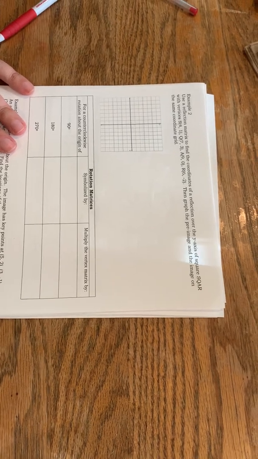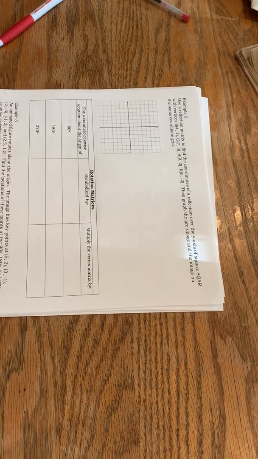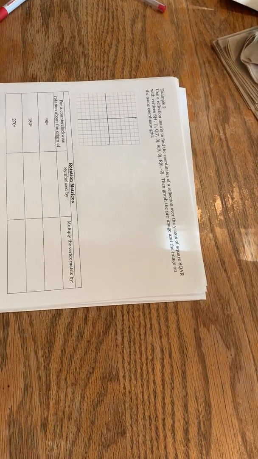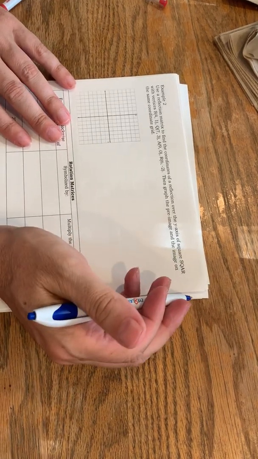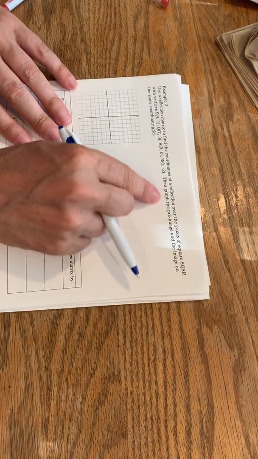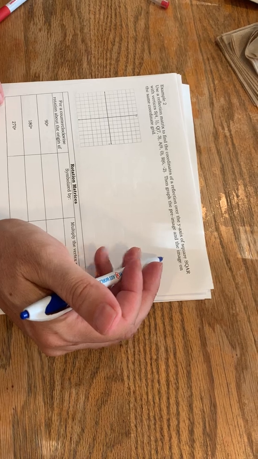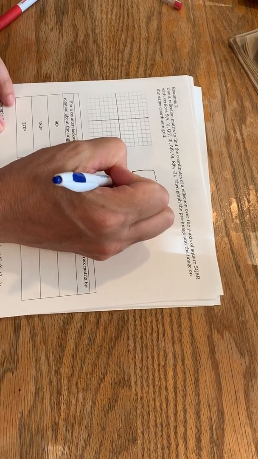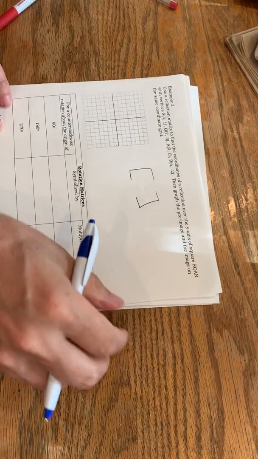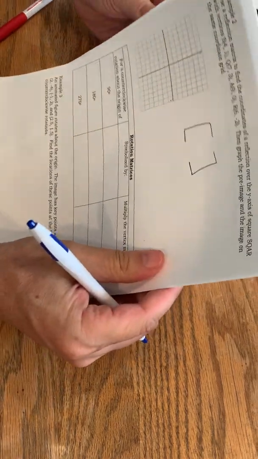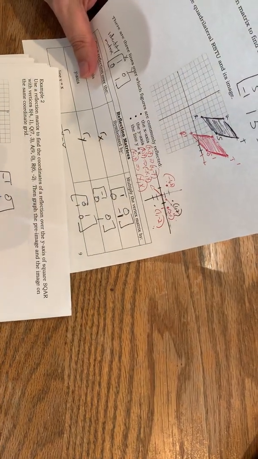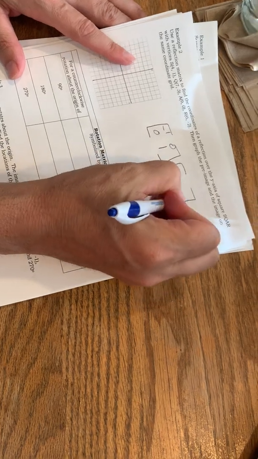Page 10, example 2. Use a reflection matrix to find the coordinates of a reflection over the y-axis of square SQAR, with the following vertices. Then graph the pre-image and the image. So basically, a reflection over the y-axis, we learned from the previous page, was this matrix: -1, 0, 0, 1. And then I'm going to multiply it by the matrix SQAR.